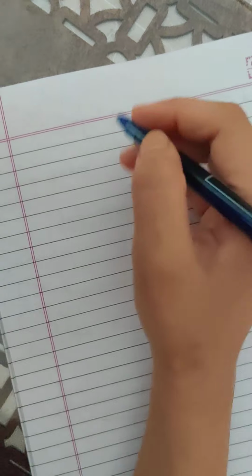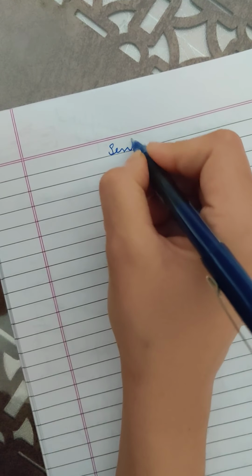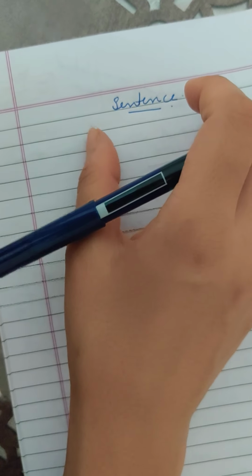Today we are going to begin with the grammar chapter, which is the base, the foundation of all grammar chapters. The name is sentence. Now, when I say the word sentence, we remember when we go to school, we start reading alphabets, then we shift to words, and then we combine words to form a sentence.